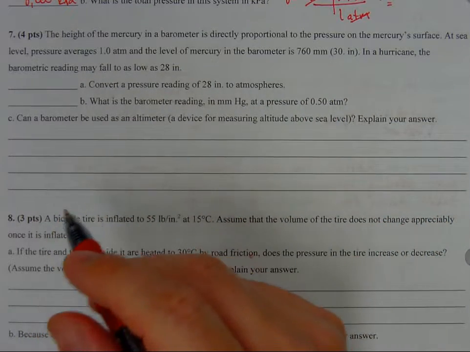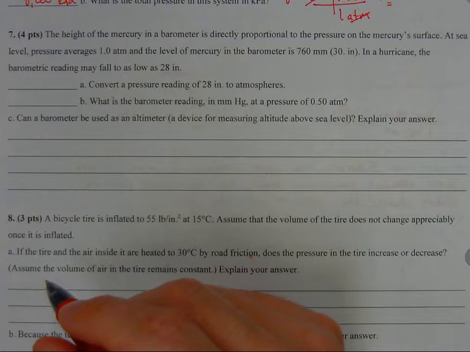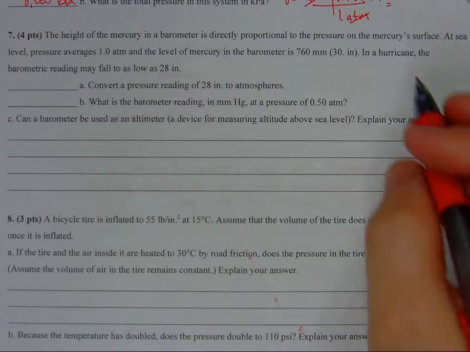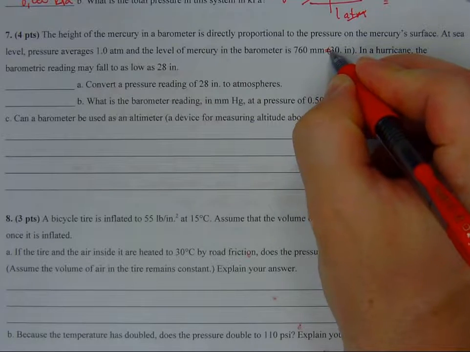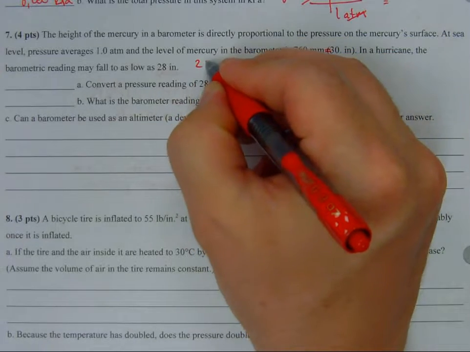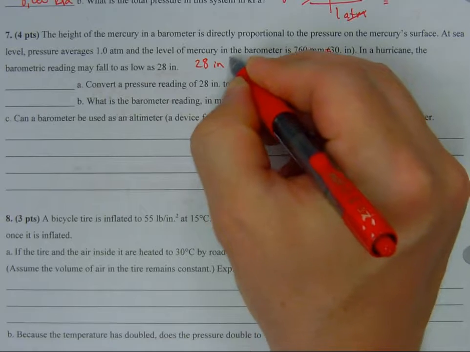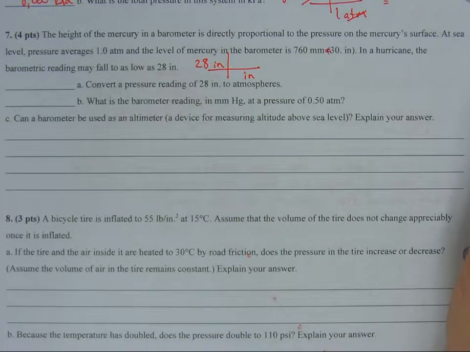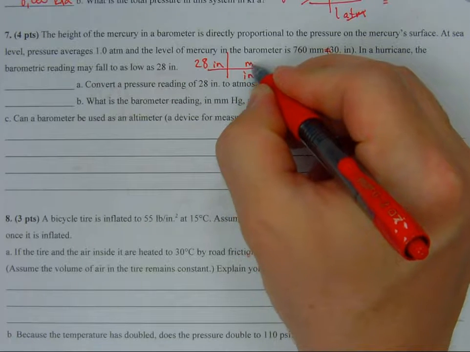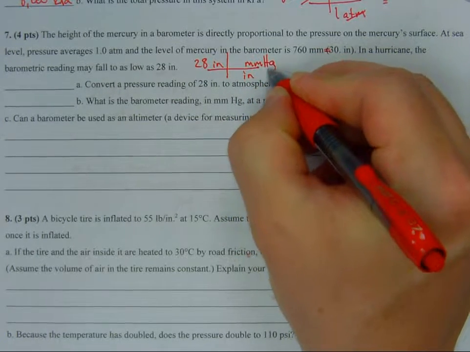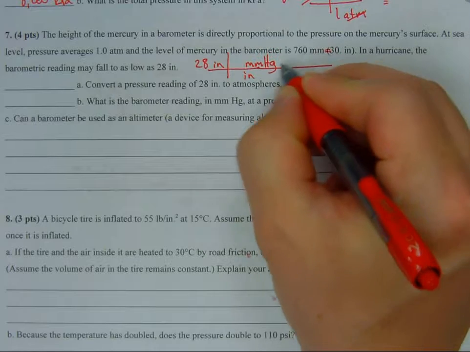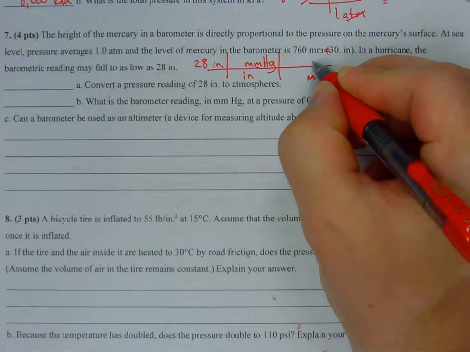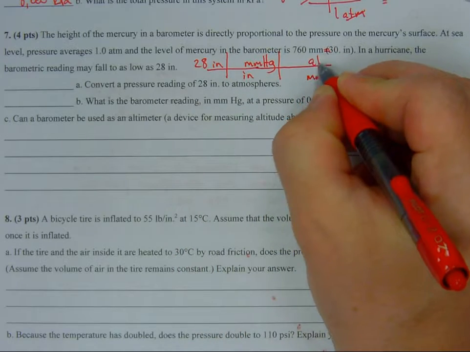A. Convert a pressure reading of 28 inches into atmospheres. So we need a statement of equality. You know what? We already have one. It's right there. So I'm going to start with this 28 inches. I'm going to convert out of inches and into millimeters of mercury, because I can just keep the party going and convert out of millimeters of mercury and into atmospheres like they want me to.